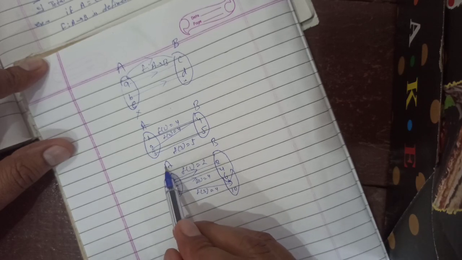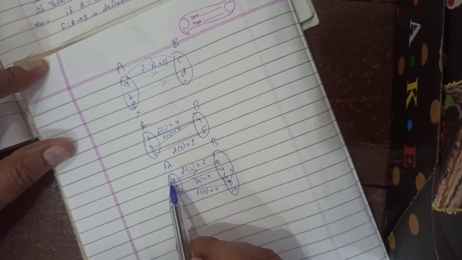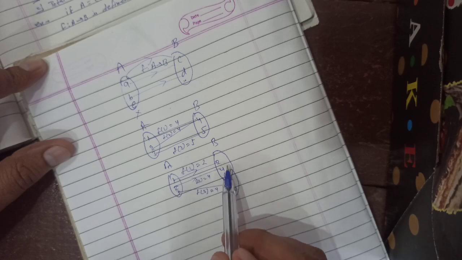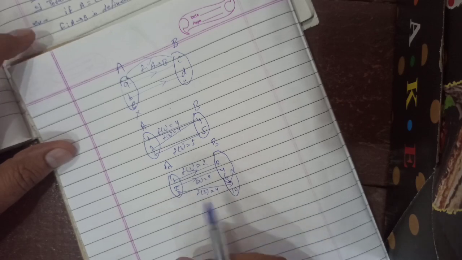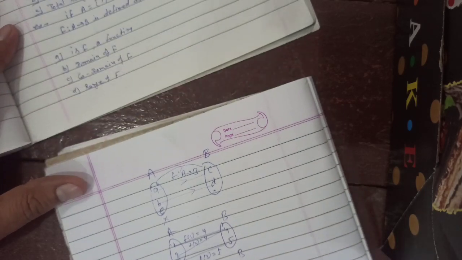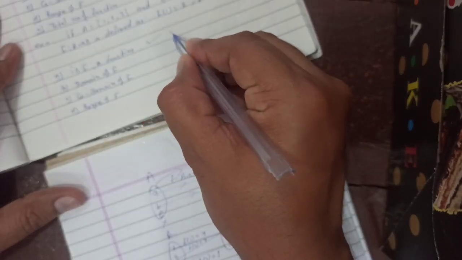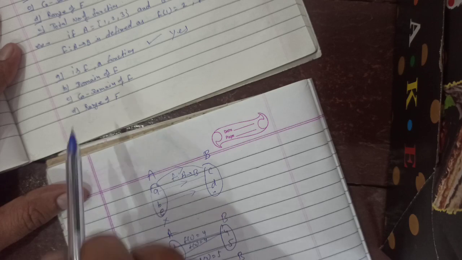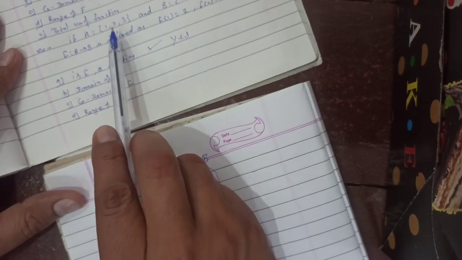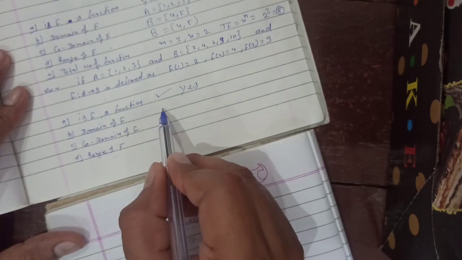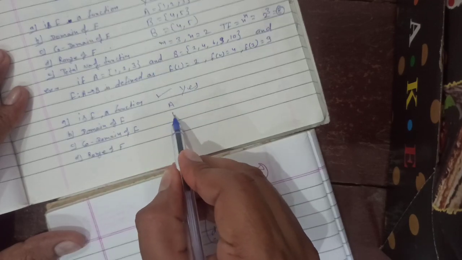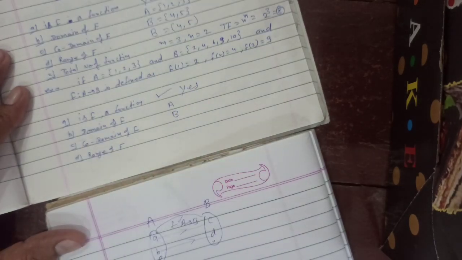Now check all the values of the domain. It means all the elements of set A are uniquely defined in set B. Yes, they are uniquely defined. Then our answer to this question is yes, it is a function. Next, the domain is defined by set A; the entire set A is considered the domain. And for the codomain, the entire set B is considered the codomain.